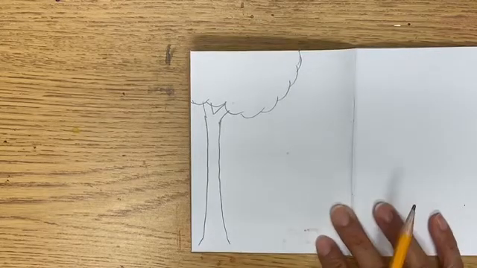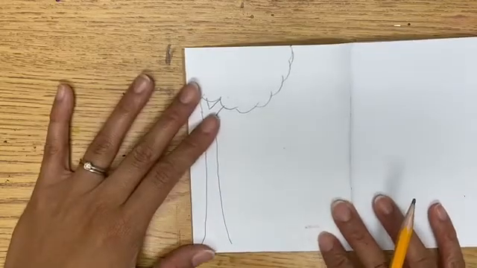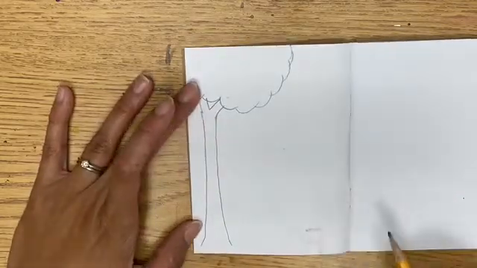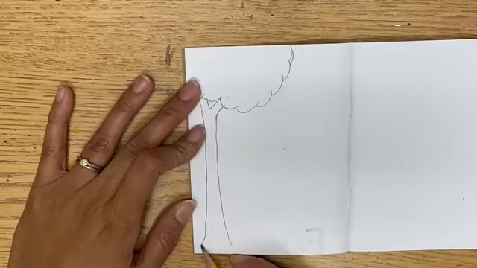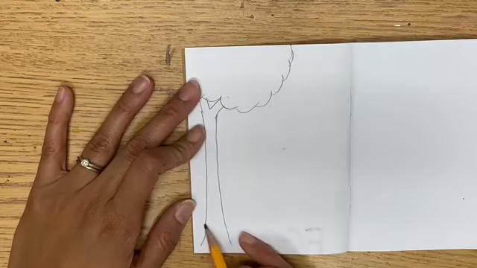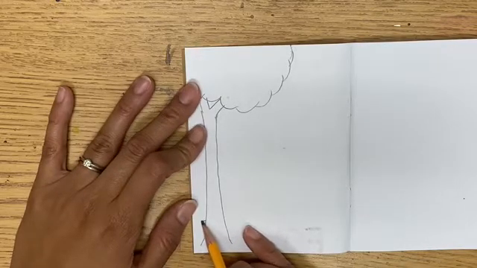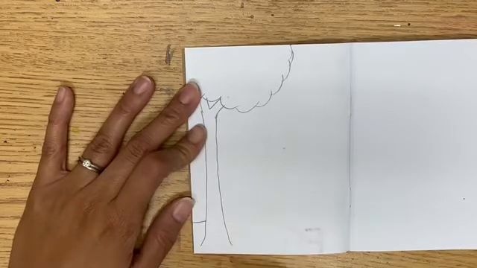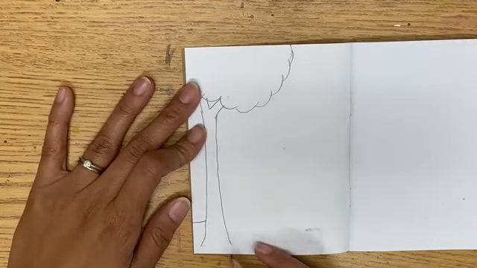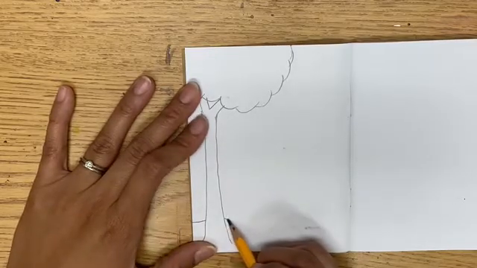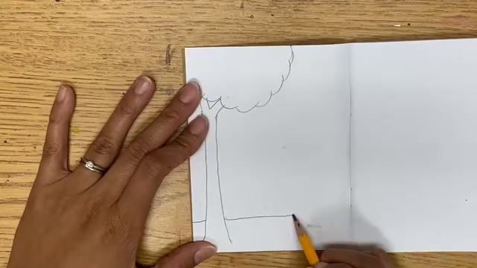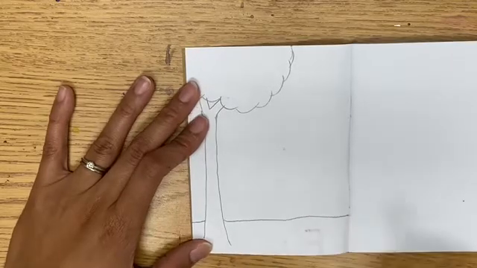Once you're done with your tree, we're gonna draw a line behind it, not too far up. So find your tree bottom, go a little bit up. You're gonna do a line that goes off to the left and touches the side. Then you're going to do another line that goes all the way to the middle of your sketchbook.